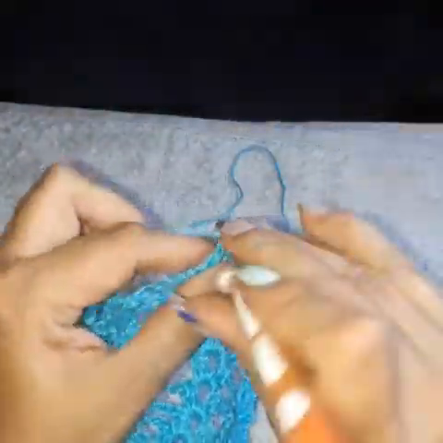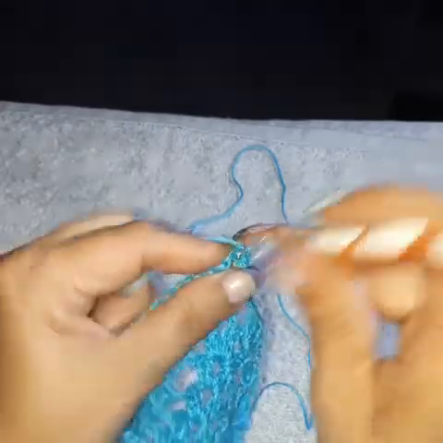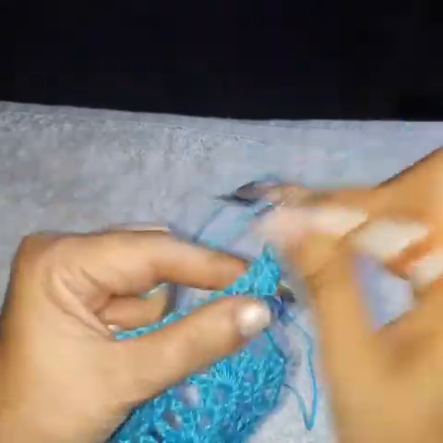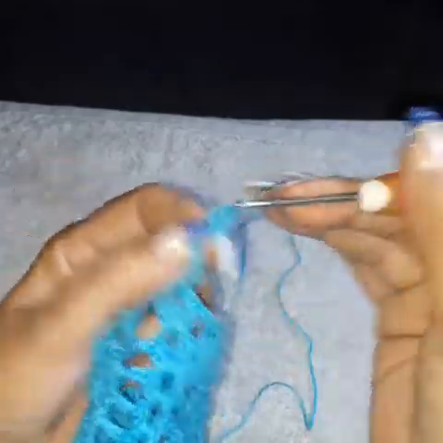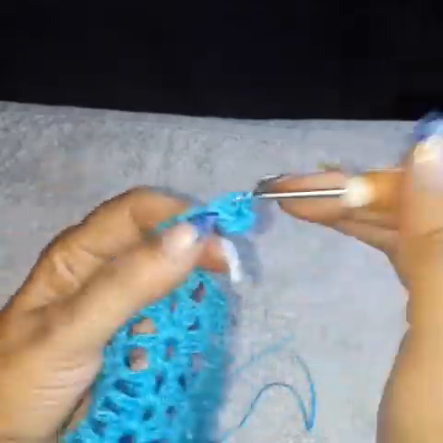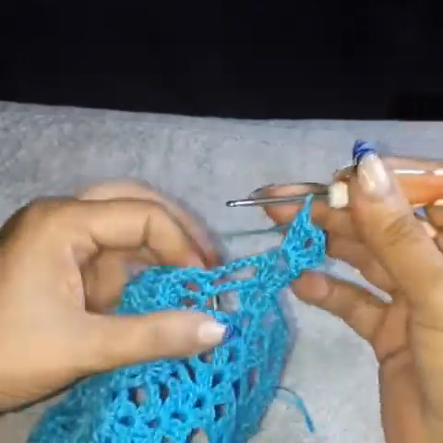Okay, so turn around, come into this, well, next space with a slip stitch into the center, 1, 2 chain, so single, 2 chain, create your group, two chain space.